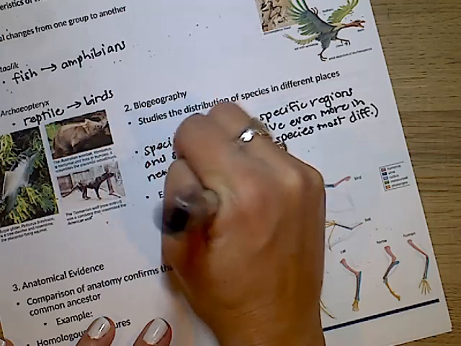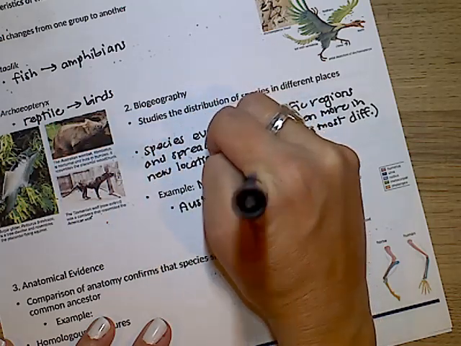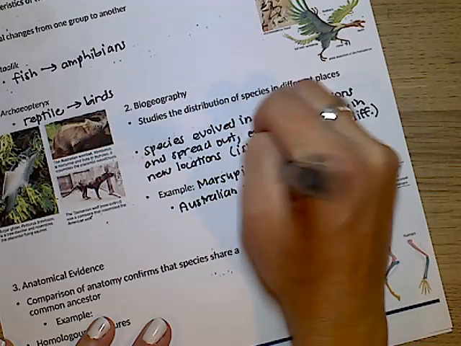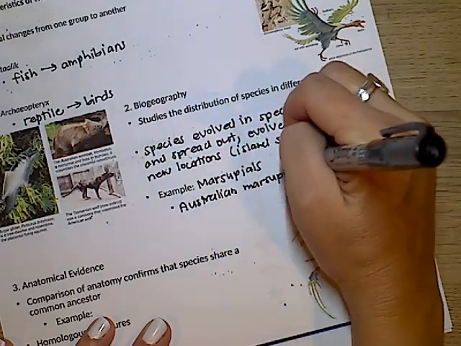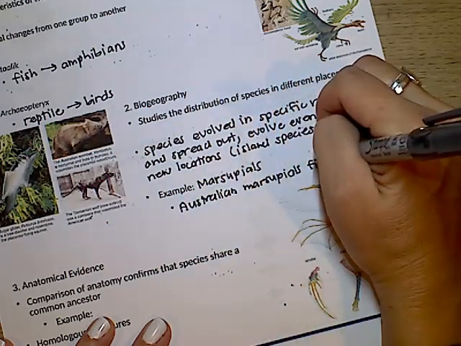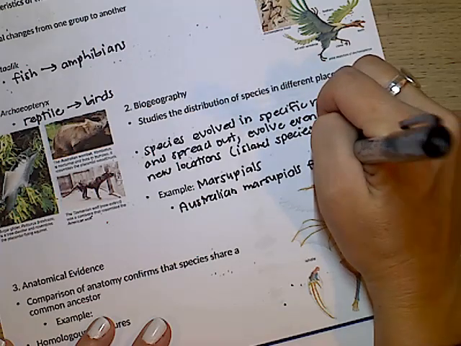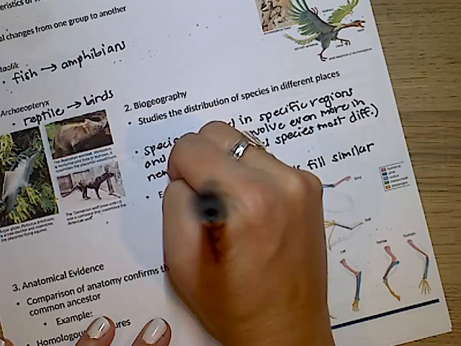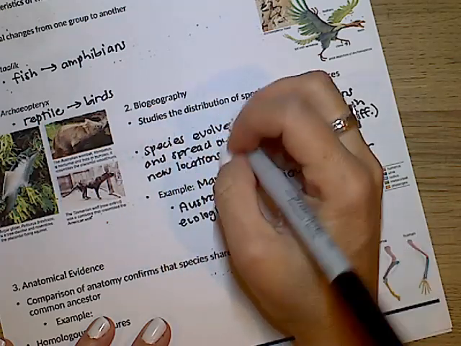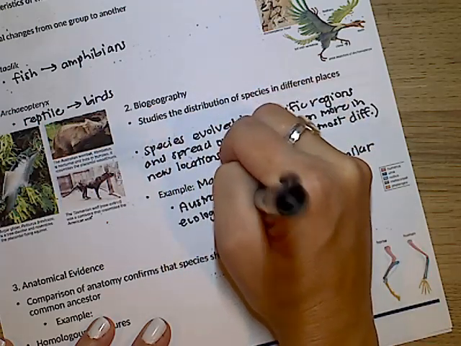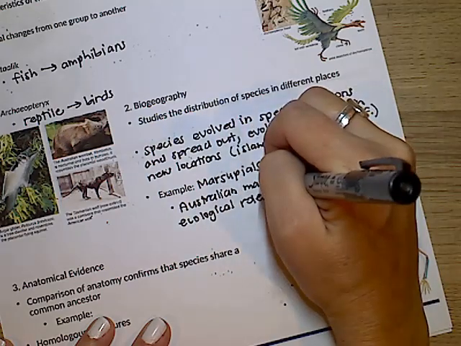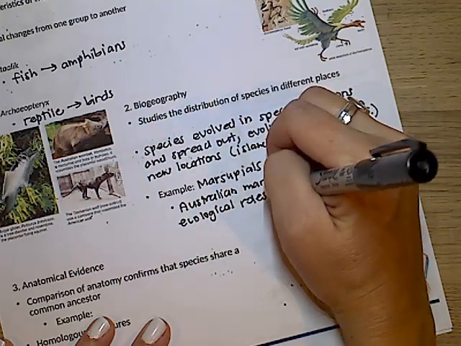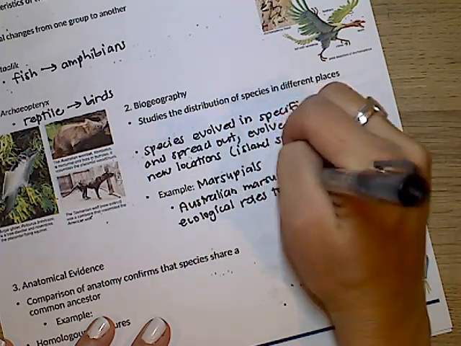So Australian marsupials fill similar ecological roles to placental mammals on other continents.